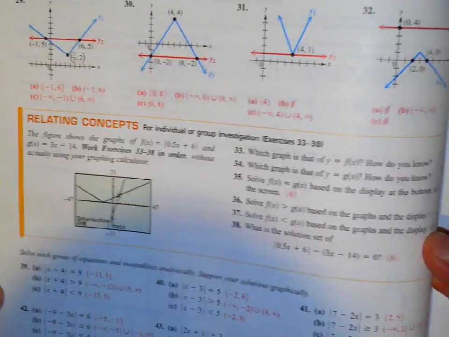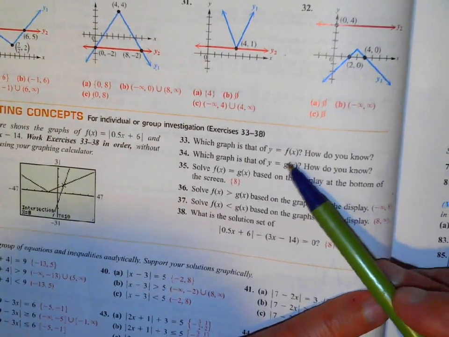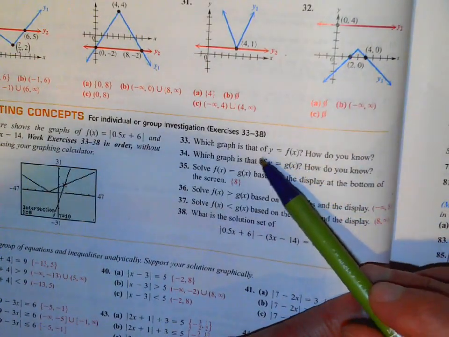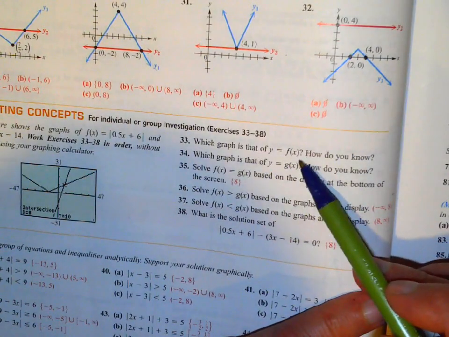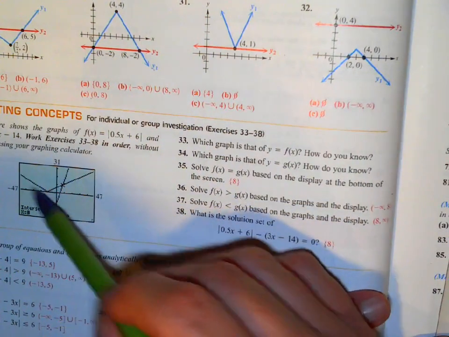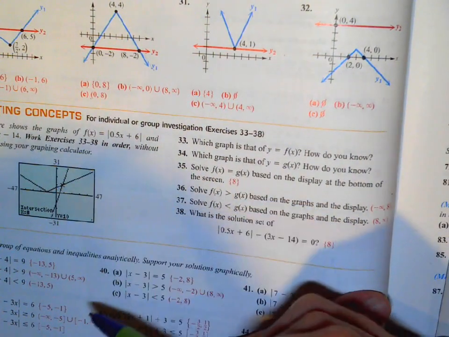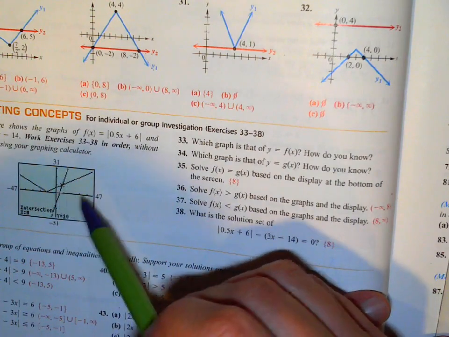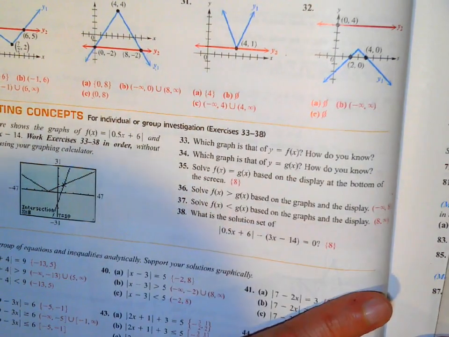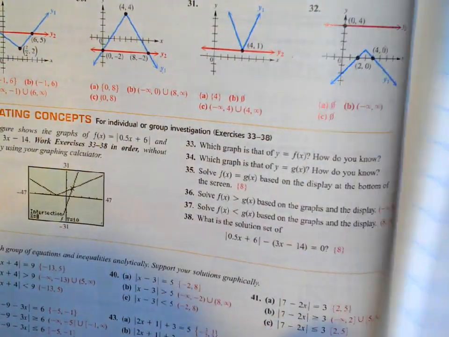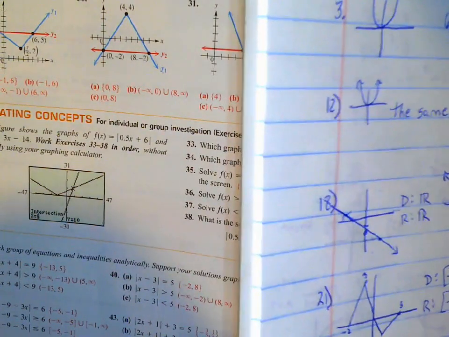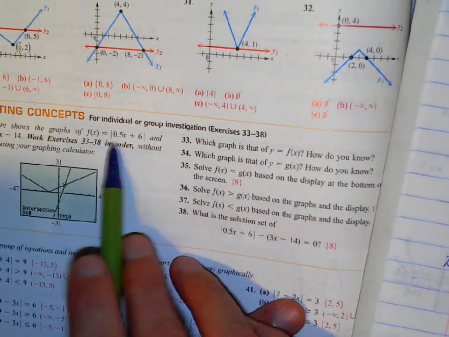Okay, 33. We have these graphs here. Which graph is that of y equals f of x? How do you know? Is it this one or this one? Okay, I'm sorry, f of x is my absolute value one.